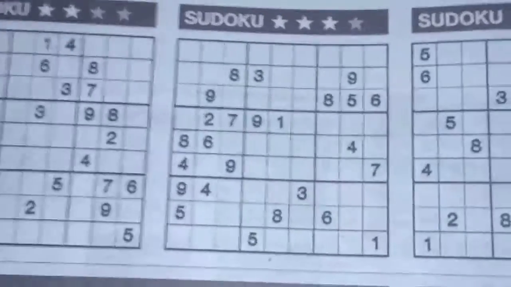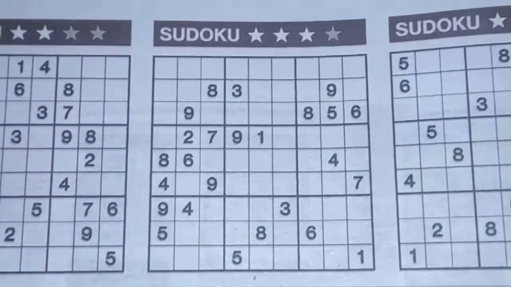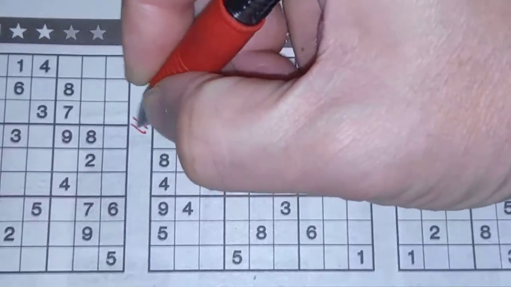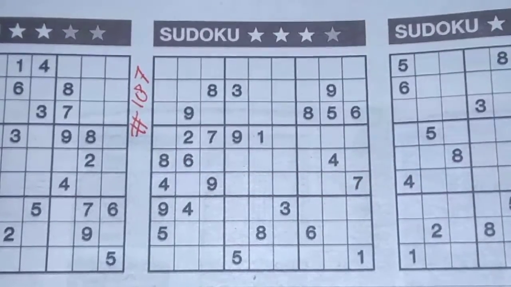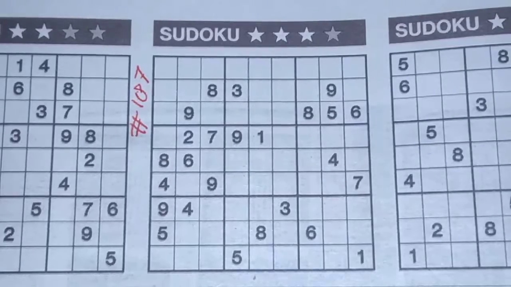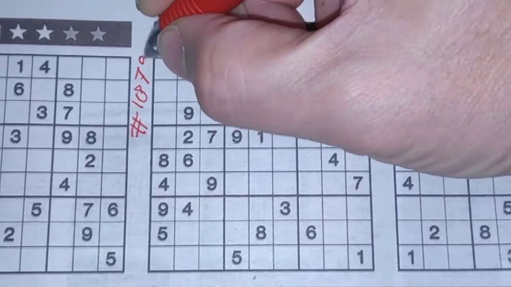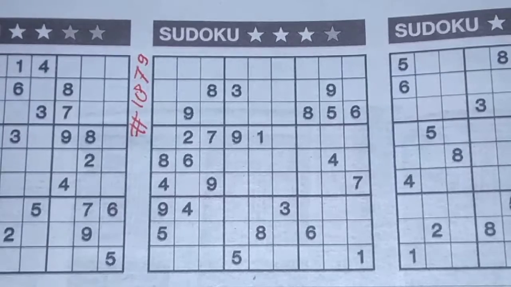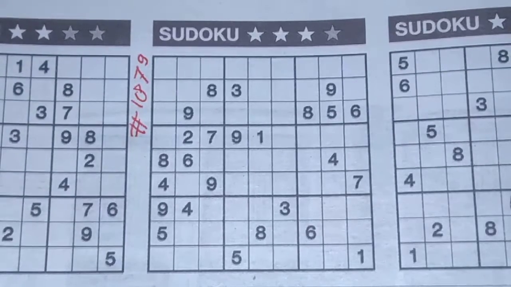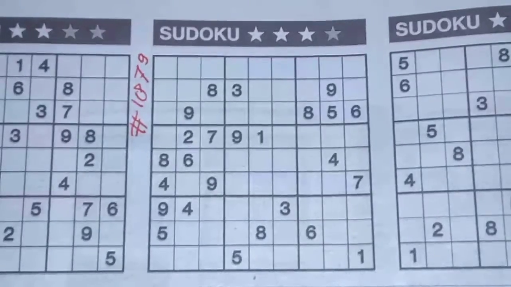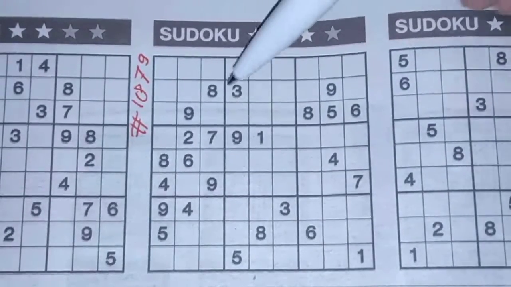Let me position the camera. And before I start, I always count the printed digits.